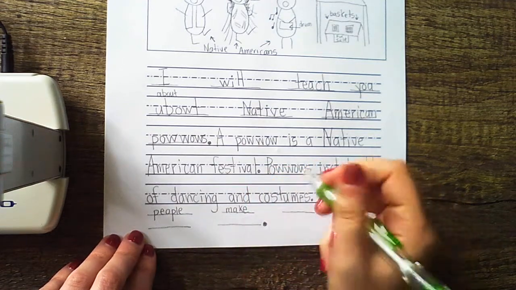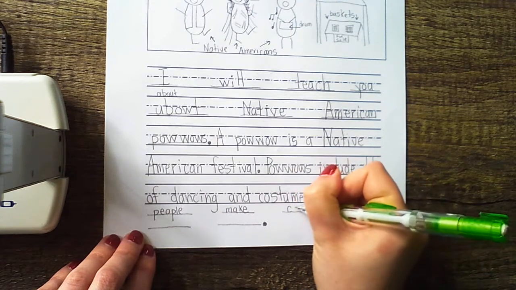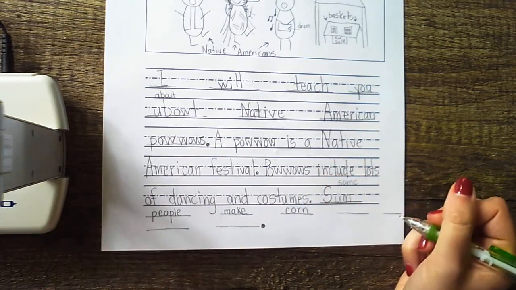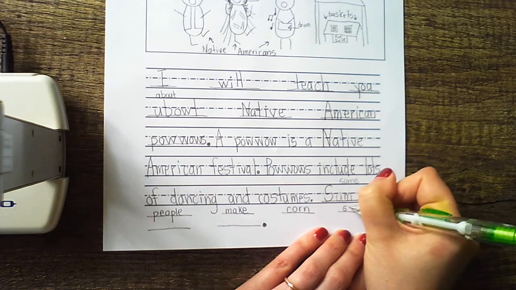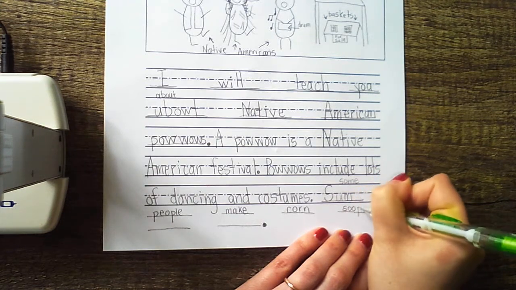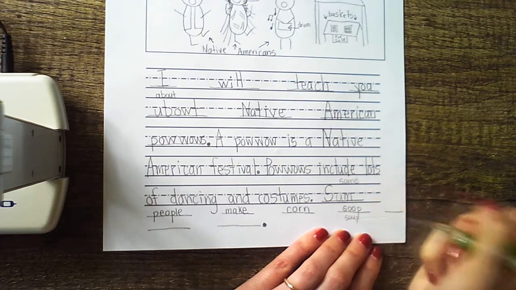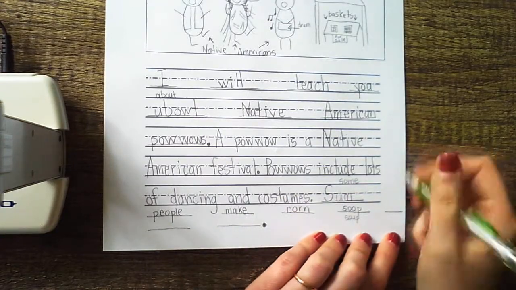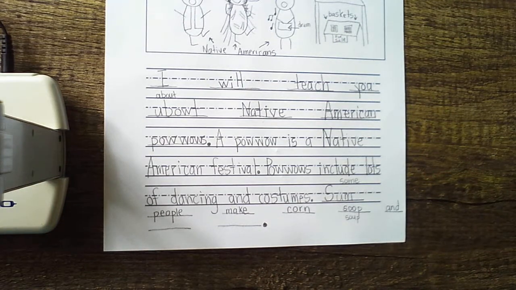Some people make corn. Oh, I know how to spell corn. It's one of my favorite vegetables. It starts with a C because it's followed by an O, and C takes A, O, U, and any consonant. Corn soup. You might spell soup like this. Some of my friends probably know it's S-O-U-P. That's okay. Some people make corn soup and, I know and, A-N-D spells and, fry bread.